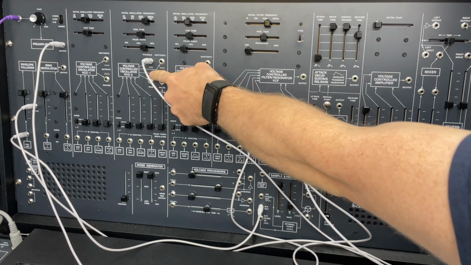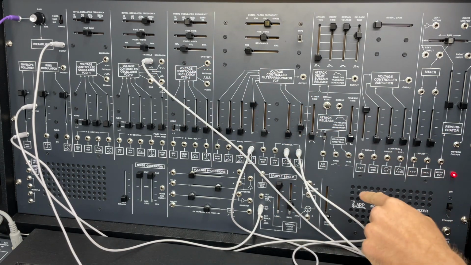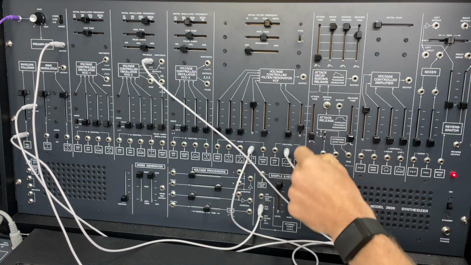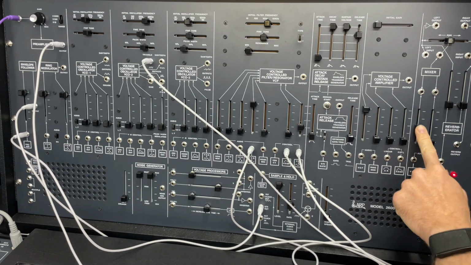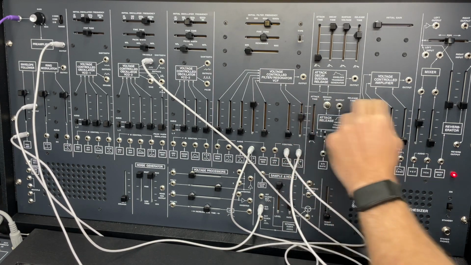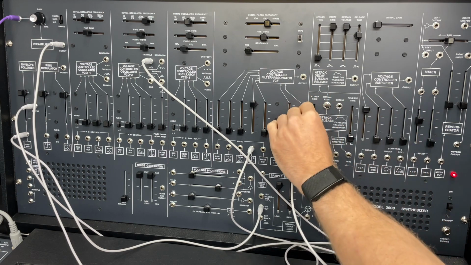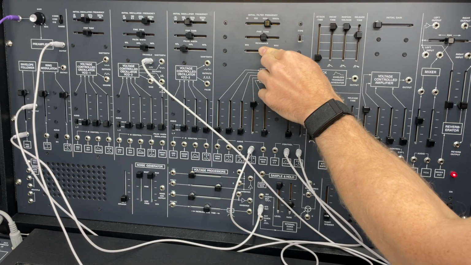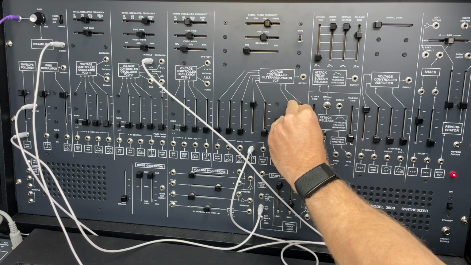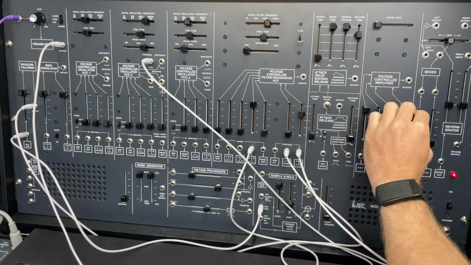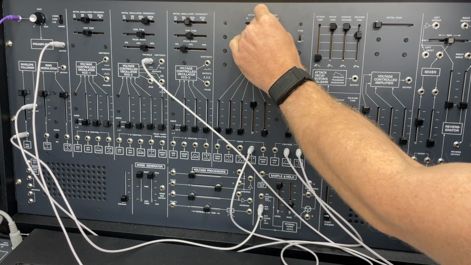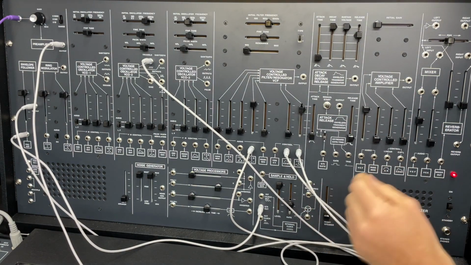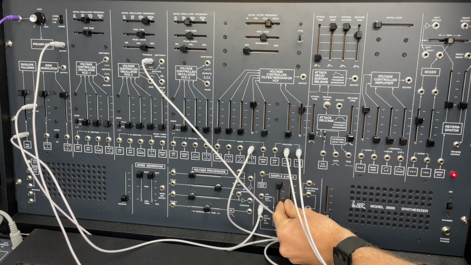So I'm going to turn off this triangle wave, just so you can hear the sample and hold triggering the envelope follower, which is gating the filter. Now we have a whole different thing happening here. And this clock matters.